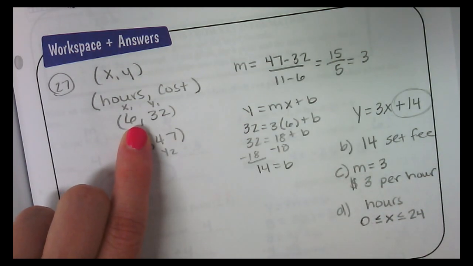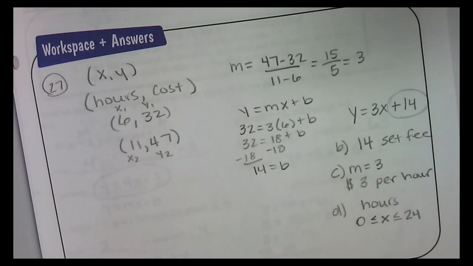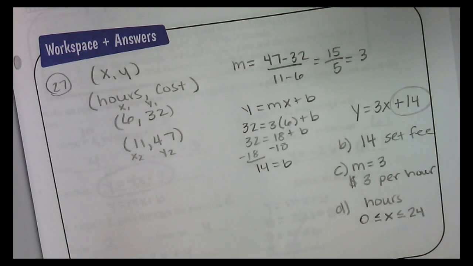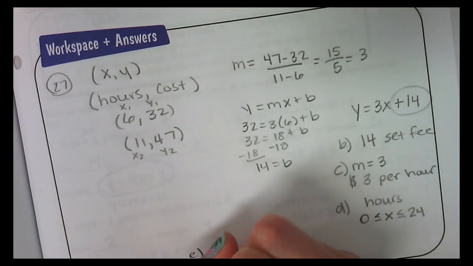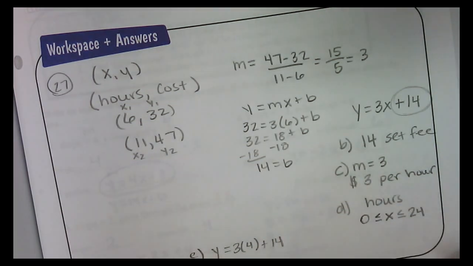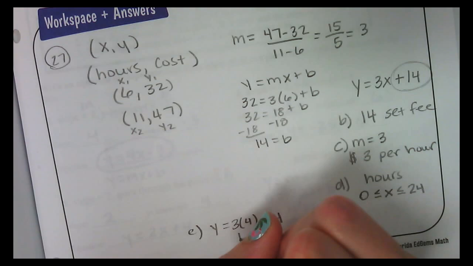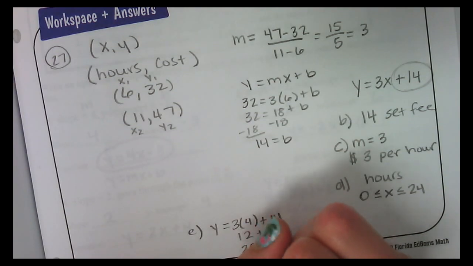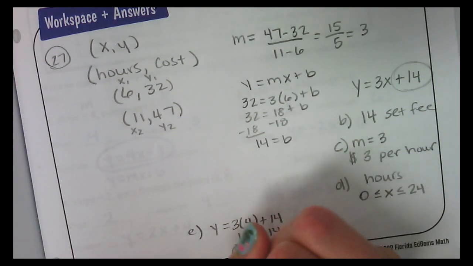The 0 is not going to change because you can't have negative hours. Okay, part E, how much will someone pay for a raft rental from this company if they only kept the raft for 4 hours? Part E is telling me take the equation and replace the x value with 4. So now I just follow order of operations. I do 3 times 4, get 12. 12 plus 14 is 28. So they're going to pay $28.